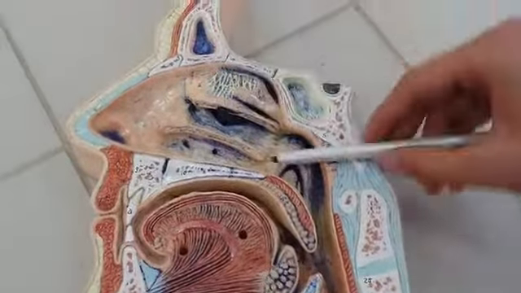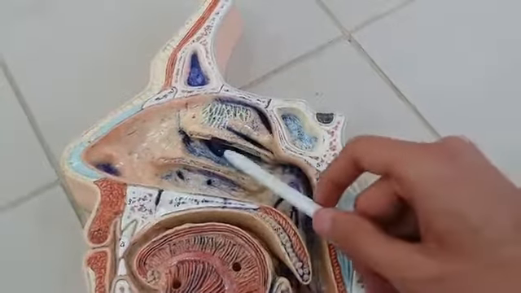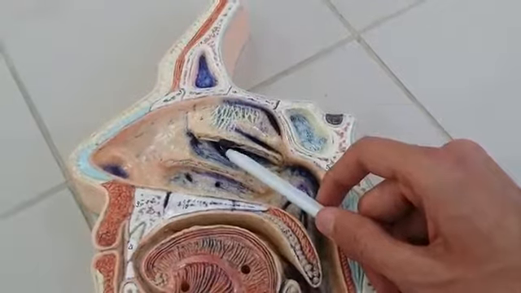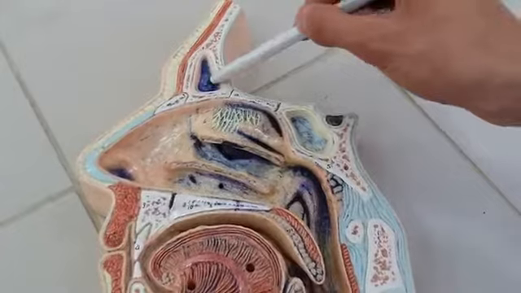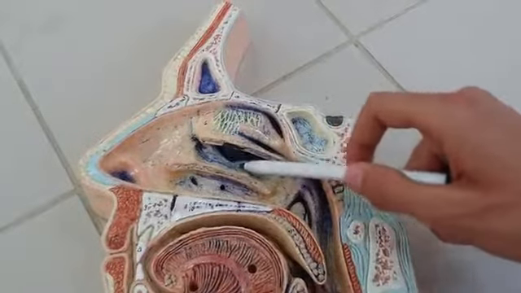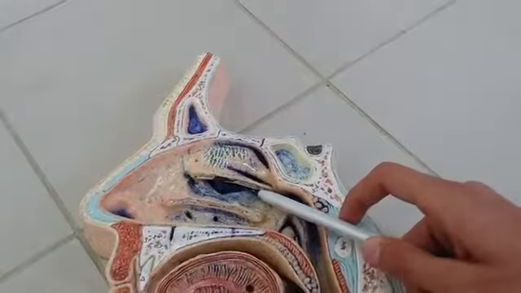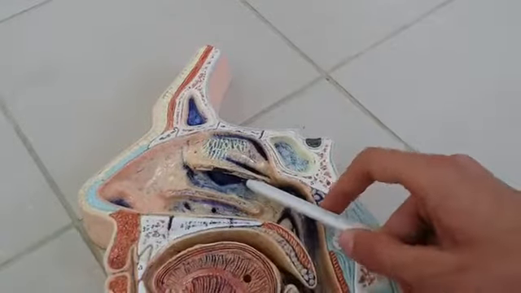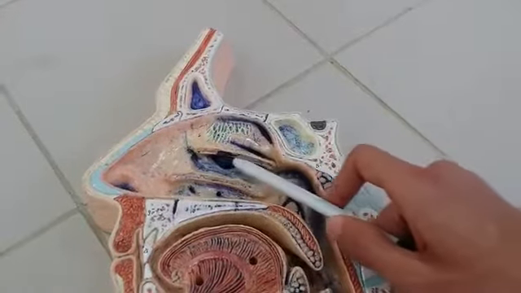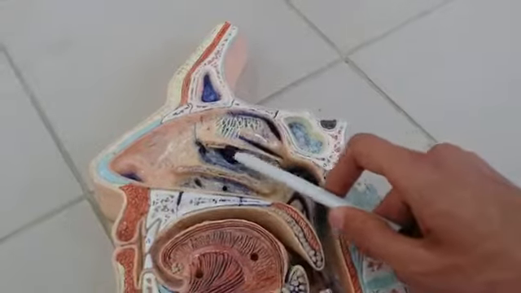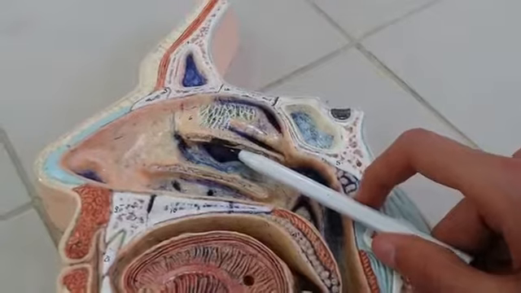In the middle meatus, we have this area called the semilunar hiatus, or hiatus semilunaris. Anteriorly, it's called the infundibulum, that receives the frontonasal duct that drains the frontal sinus to the nasal cavity, basically. And here, posteriorly, the maxillary sinus drains to the floor of the semilunar hiatus. Okay, and this area superiorly of the semilunar hiatus is called the bulla ethmoidalis. It receives the anterior and middle ethmoidal air cells.